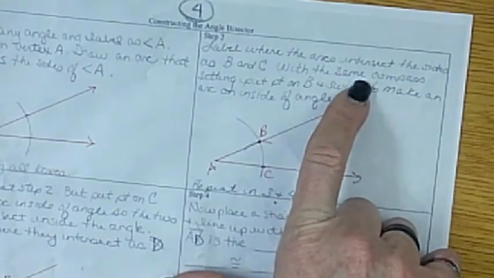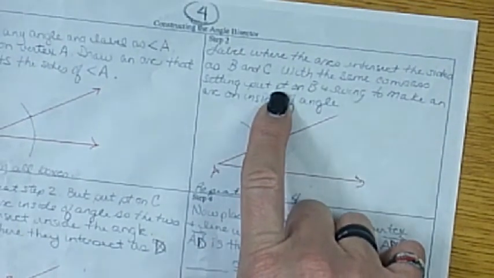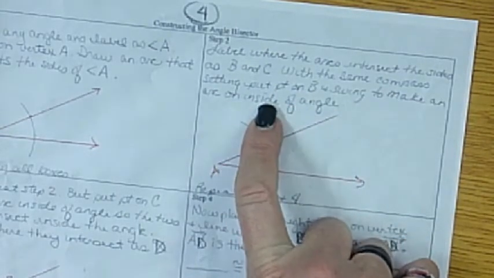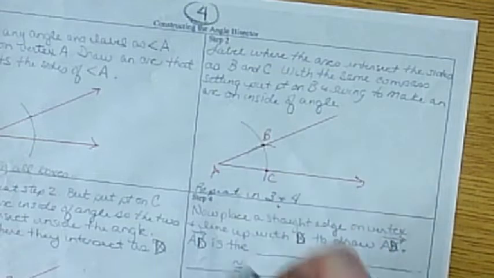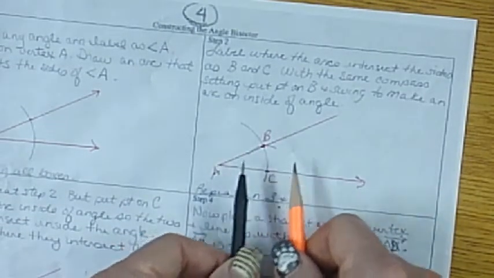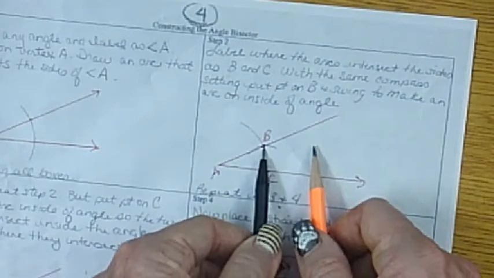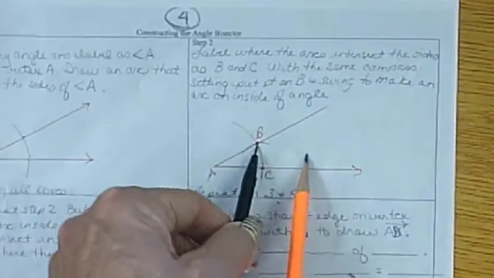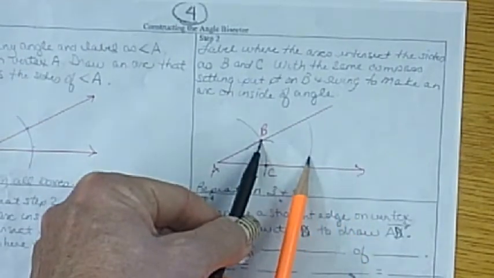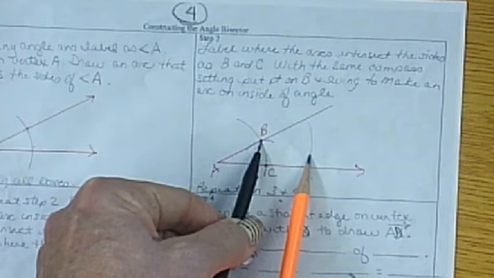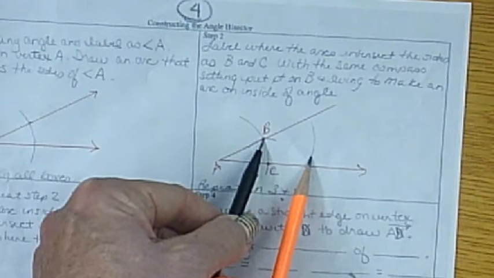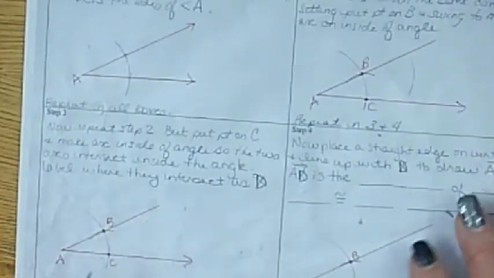It says with that same compass setting, now you're going to put the point of the compass on B, and swing to make an arc on the inside, or interior, of the angle. So that opening we had it at, where we made that arc, I'm going to move the point to where the point is on B, and swing to make an arc on the interior of that angle. And repeat that in boxes 3 and 4.